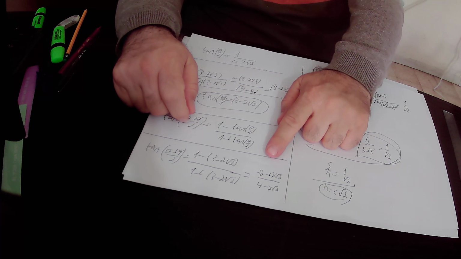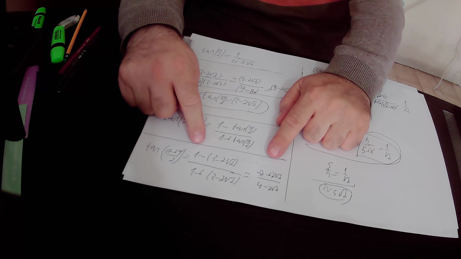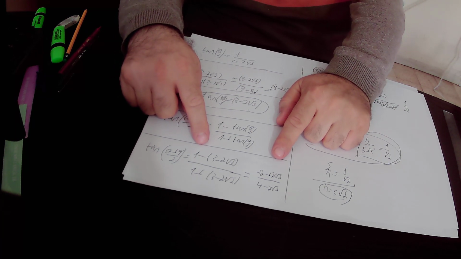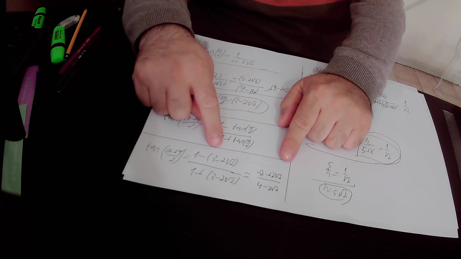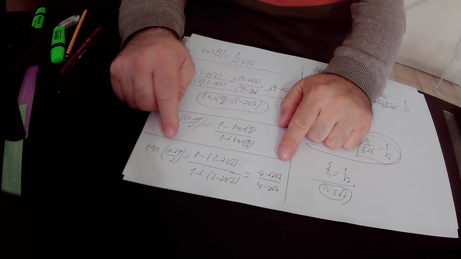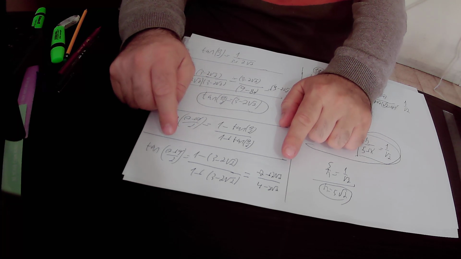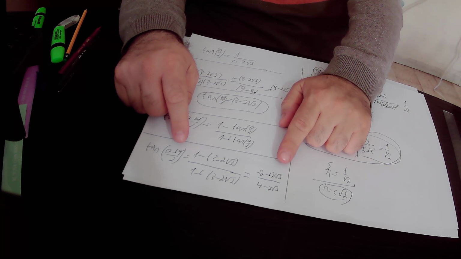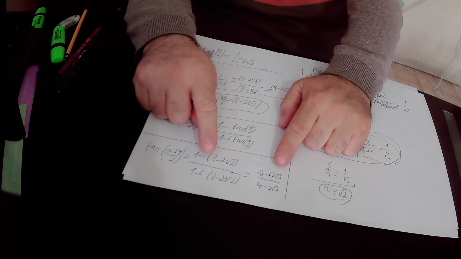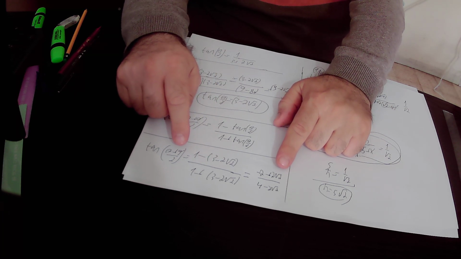Here we open the brackets and we got that 1 minus 3 is minus 2, and minus and minus is plus, so in the numerator we have minus 2 plus 2 times square root of 2, and in the denominator we have 1 plus 3 is 4, minus 2 times square root of 2.